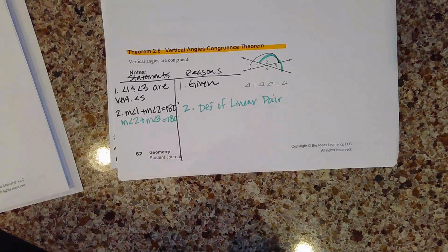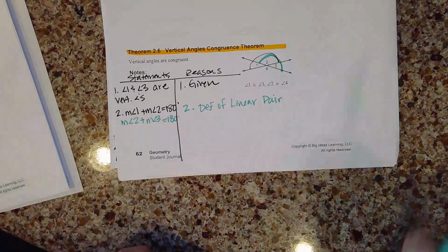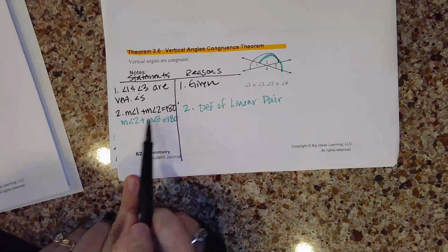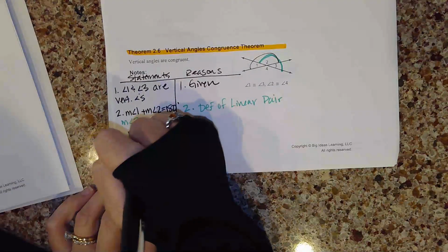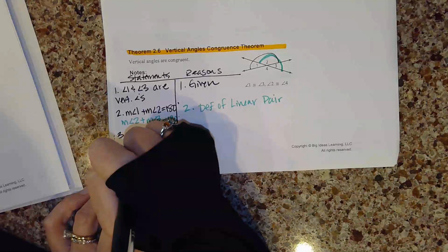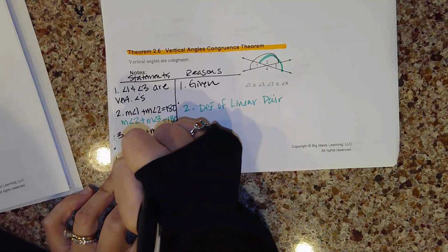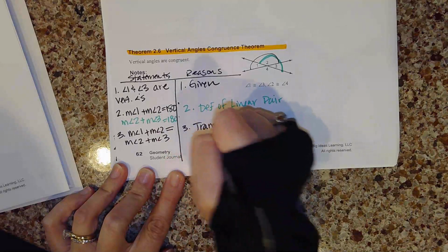We're trying to prove that angle 1 is congruent to angle 3. So on the next statement, I'm going to say, well, if these two things are both equal to 180, then I know that the measure of angle 1 plus the measure of angle 2 has to equal the measure of angle 2 plus the measure of angle 3. And that's that transitive property we keep using.